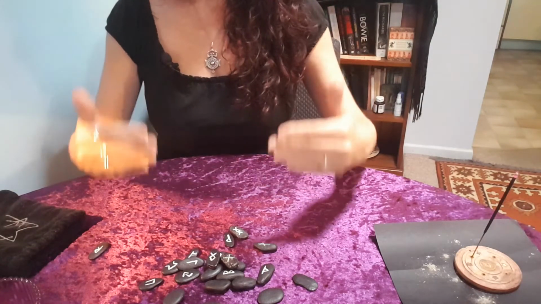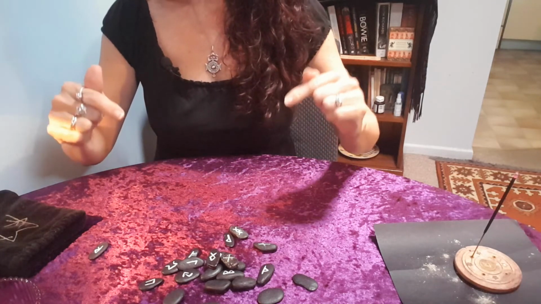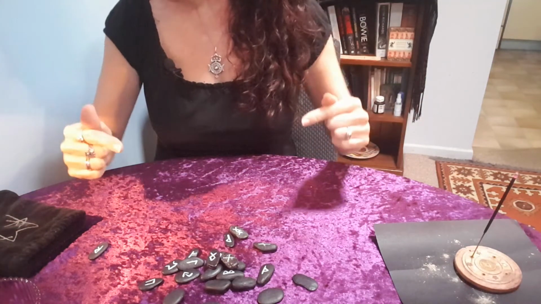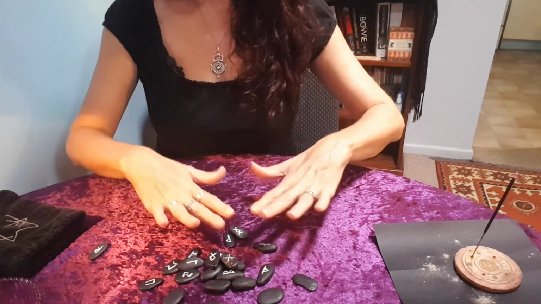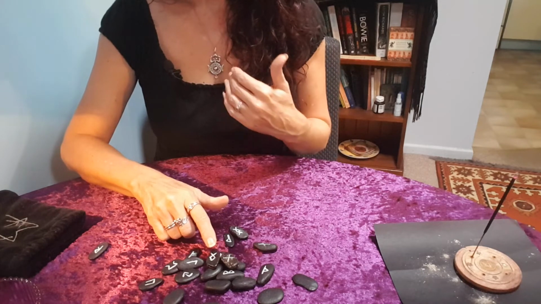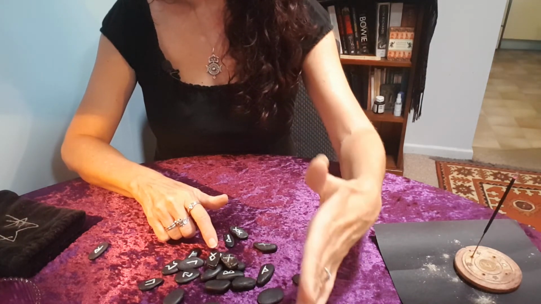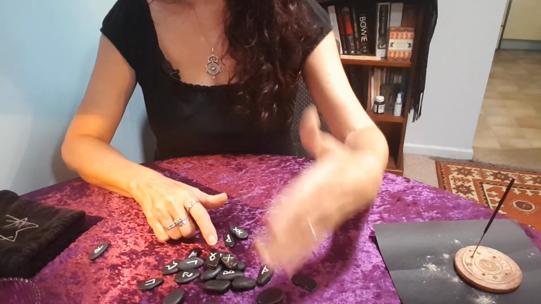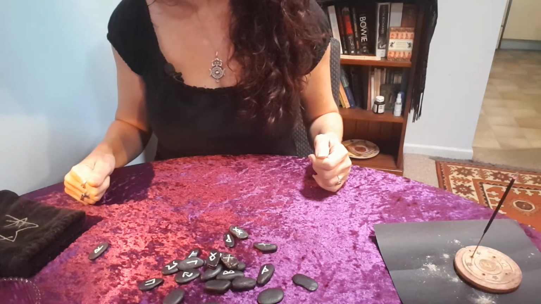If you're reading for somebody else and they've cast the runes, then read it in relation to where they're facing. So that means if somebody else had cast this spread, Ophel here on the top, which is upright to me, would be inverse to them. So it would be a reversed meaning to them. So therefore you would read it as a reversed meaning to them if they were the ones that spread out the runes.